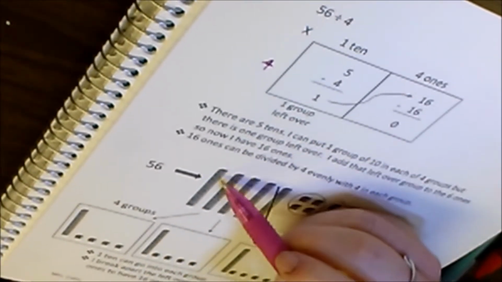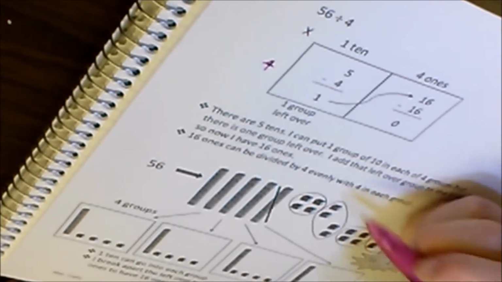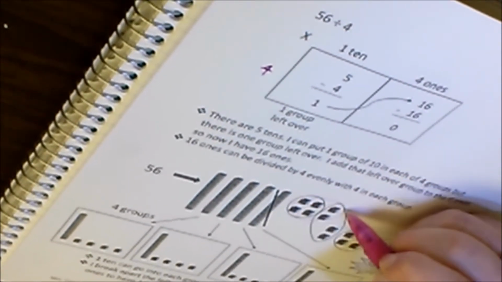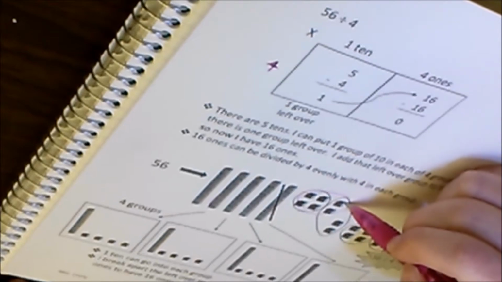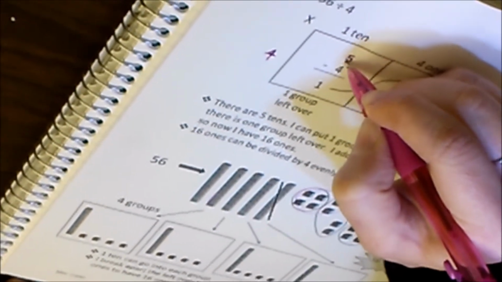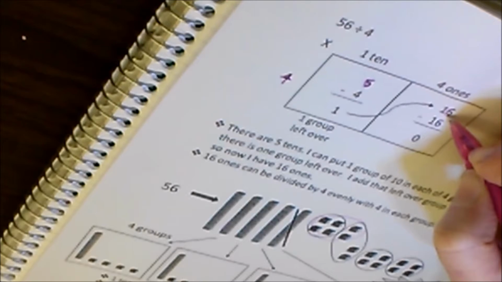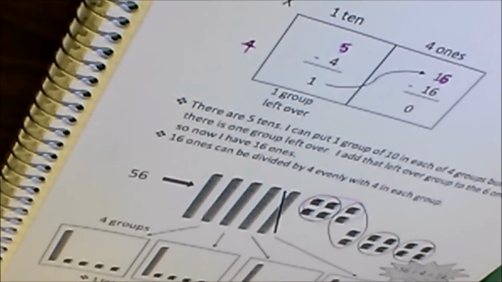56. So if you look down here, 56, we have 5 tens, and then up here, we have 6 ones. So we need to put our 5 tens underneath the tens box. I want you guys to trace that with your first color. Now we have 6 ones, so I want you to trace over the 6 in the ones box. Now we've set up our problem.